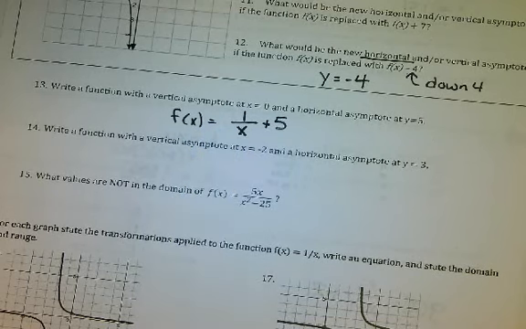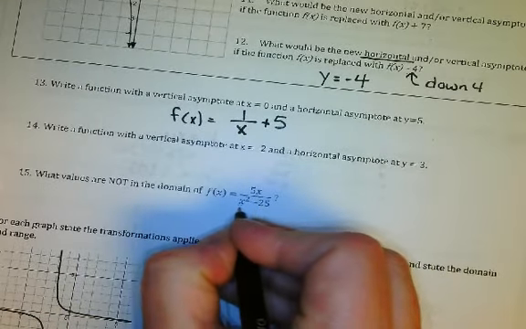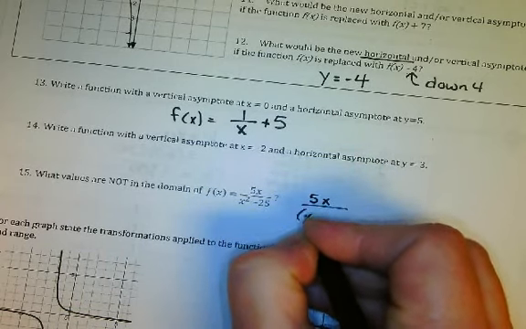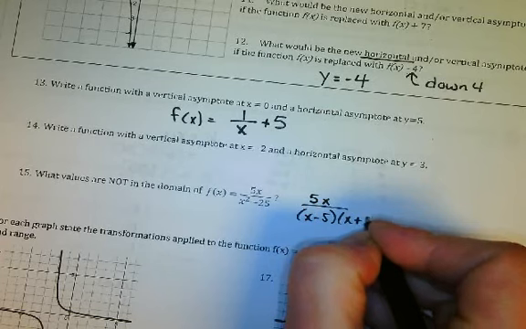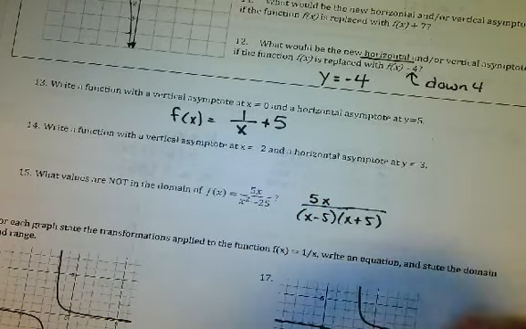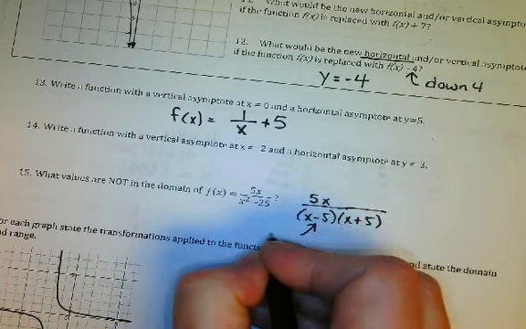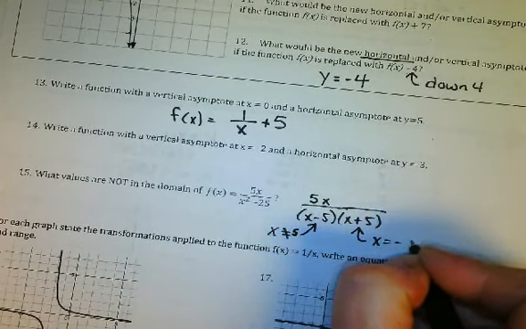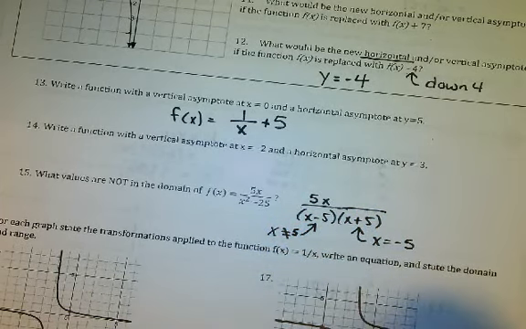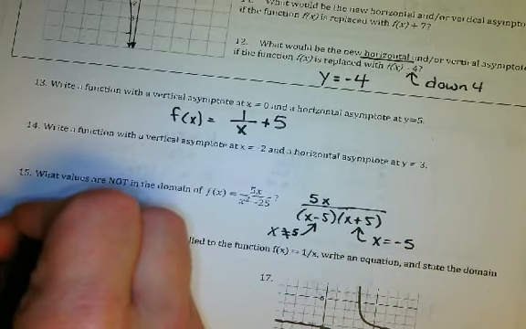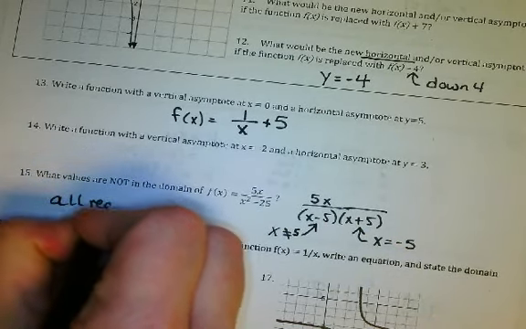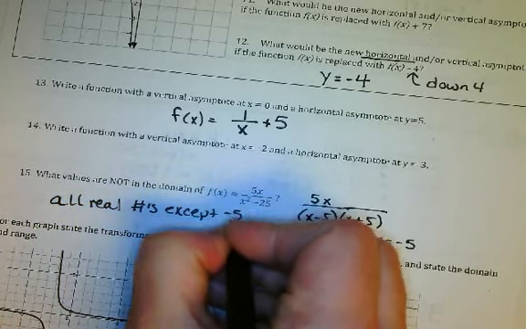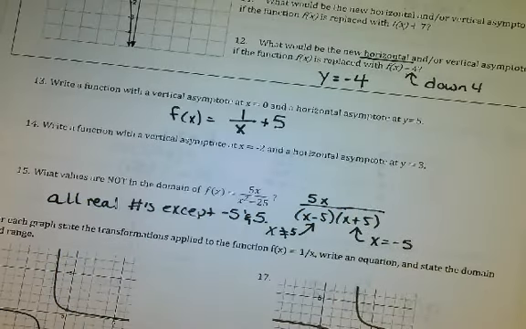Alright, on this one it says what values are not in the domain. So in order to do that, I'm going to have to factor this x squared minus 25. So that gives me 5x over (x minus 5)(x plus 5). Okay, so what values are not in the domain? Well, here I know that x cannot equal 5, and here I know that x cannot equal negative 5, because that'll make these equal 0. So here, which values are not in the domain? I can say all real numbers except negative 5 and 5.